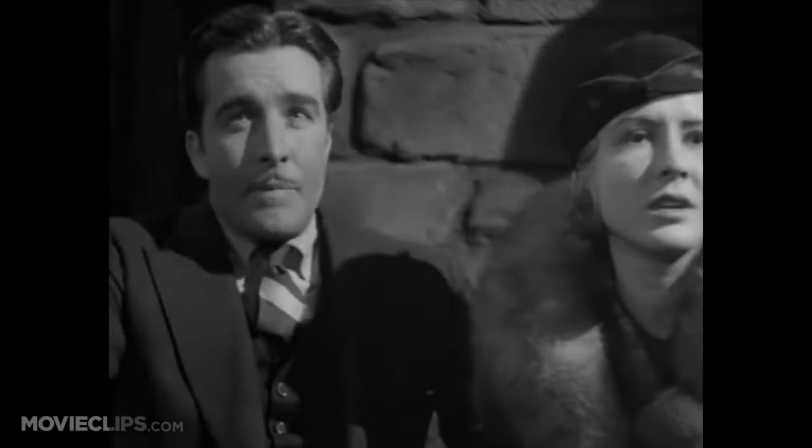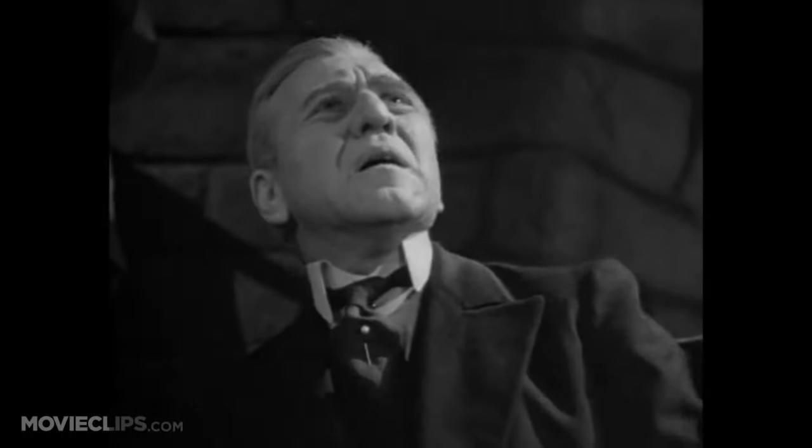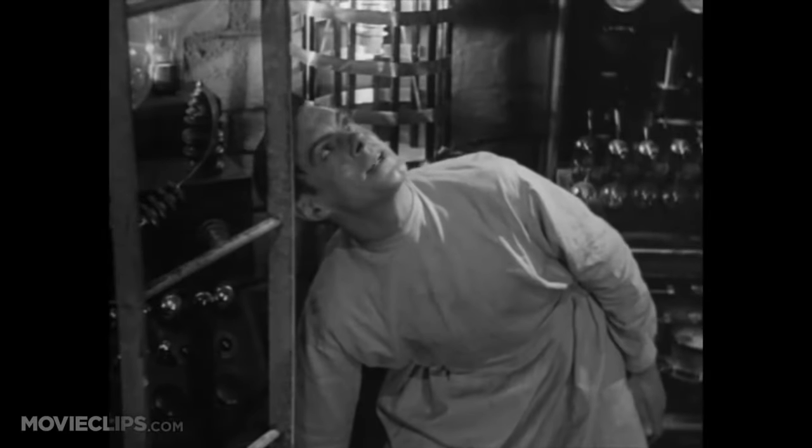We also see how horror films are evolving and introducing ideas from science, the idea that we can create other beings.